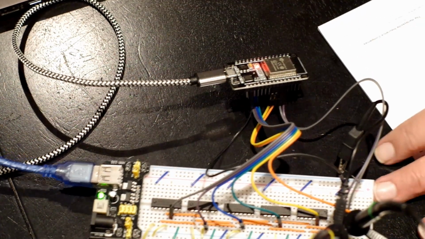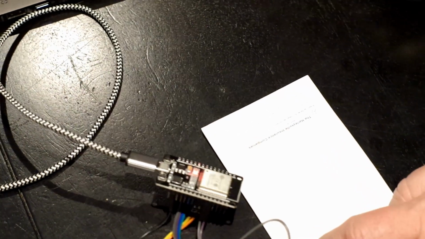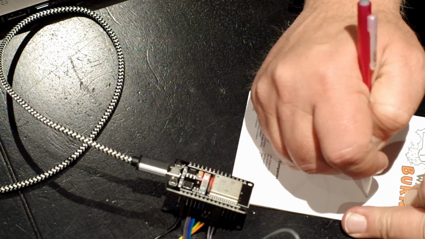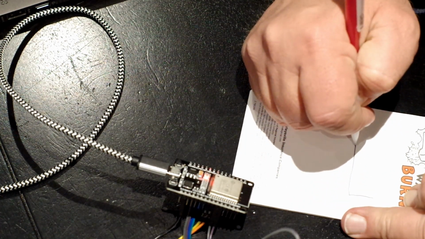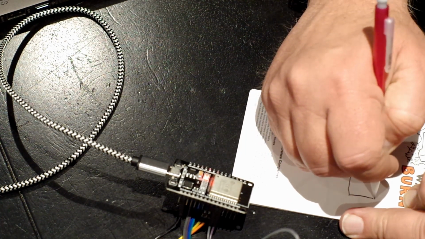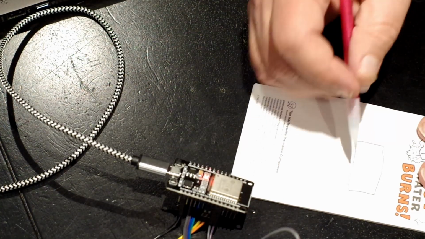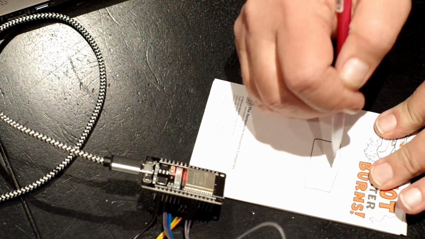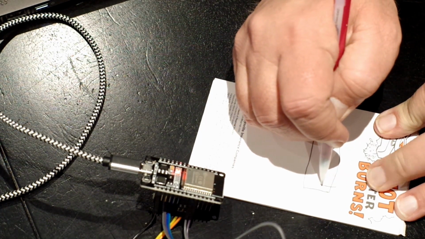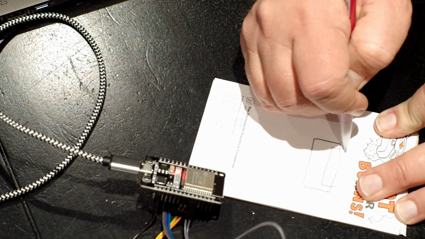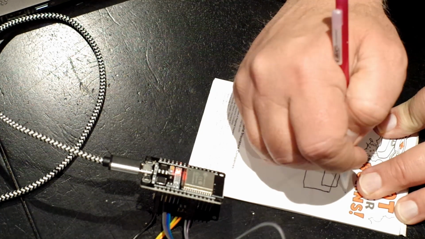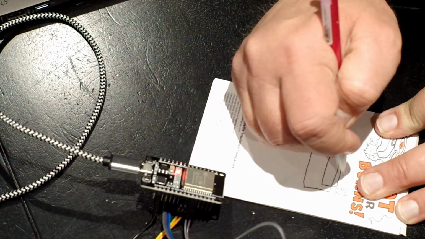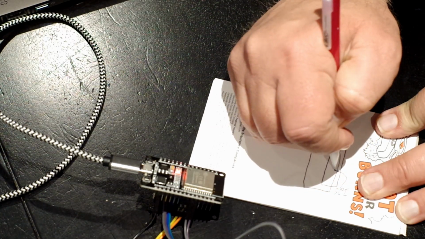So the way I'm looking at this is, you've got your ESP32. We're going to break this up basically into 3 blocks. You've got the input side of the ESP32. This is where the I squared S signal will get pumped in.